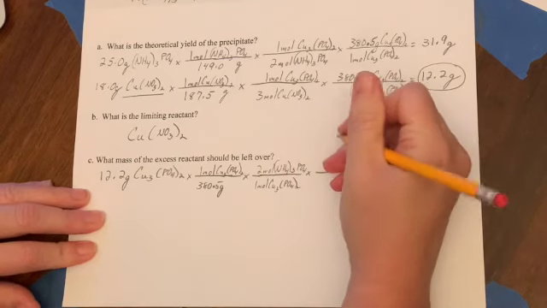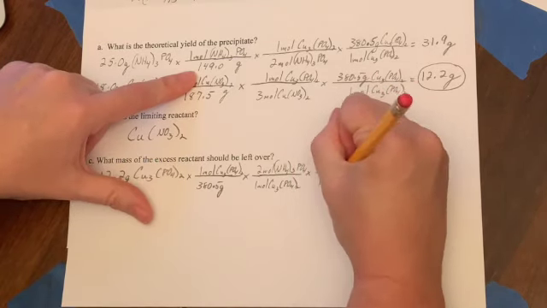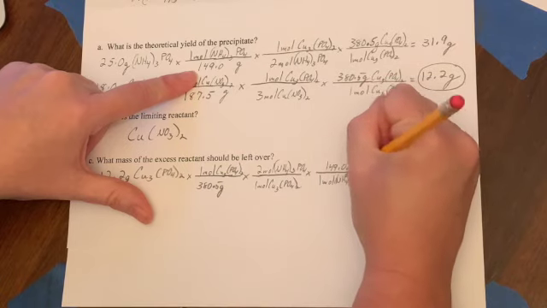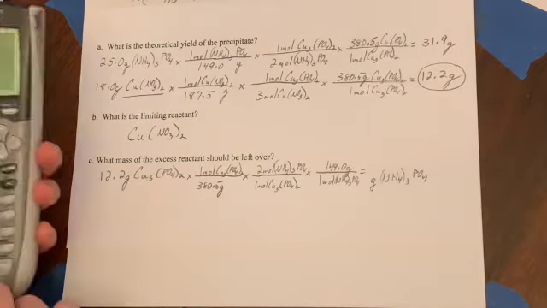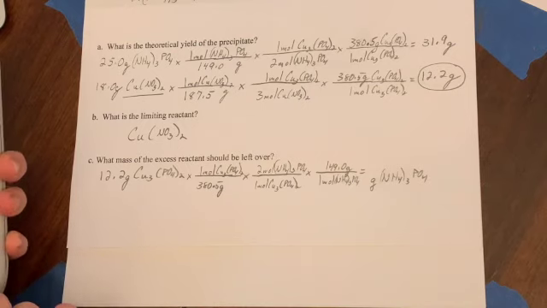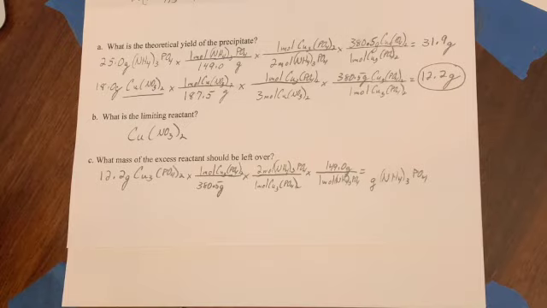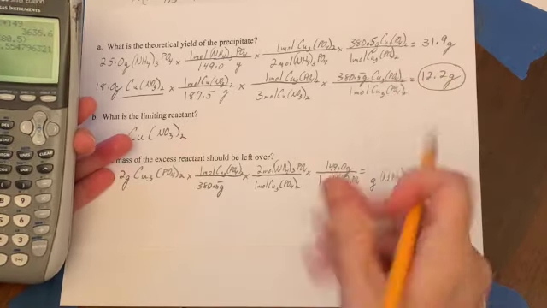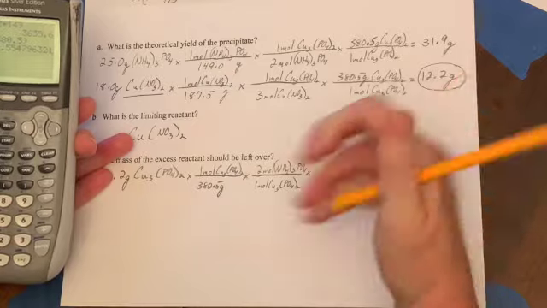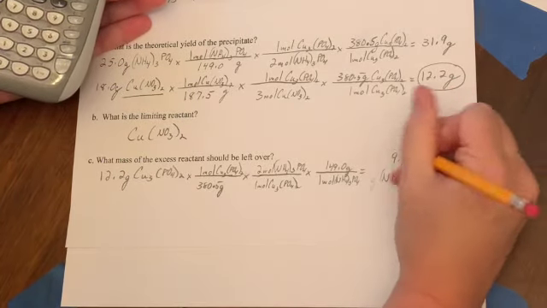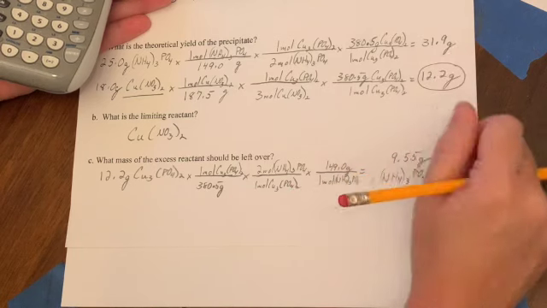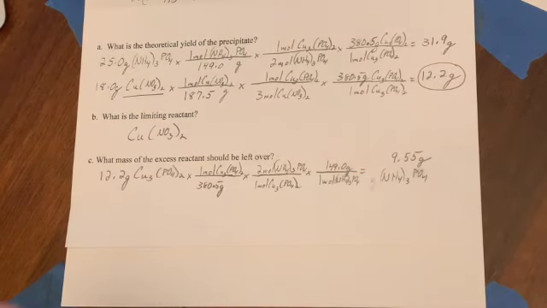And I'm going to change that now to grams, and that mass, 1 mole of ammonium phosphate, has a mass of 149.0 grams. Okay, I'm running out of room a little bit, but that's okay. I'm going to go ahead and punch that in my calculator. So 12.2 times 2 times 149 divided by 380.5. Okay. And that's giving me about 9.55 grams. So it took me 9.55 grams of ammonium phosphate to make 12.2 grams of my copper 2 phosphate.